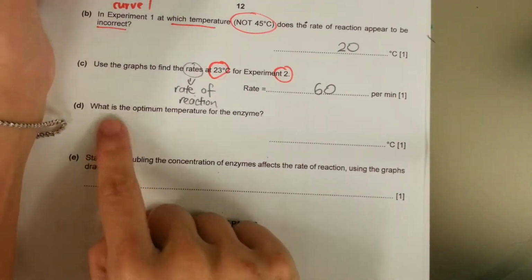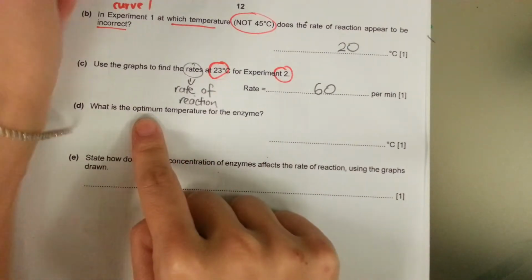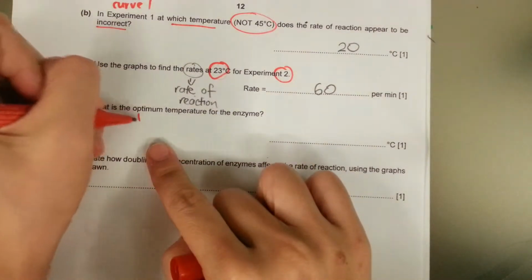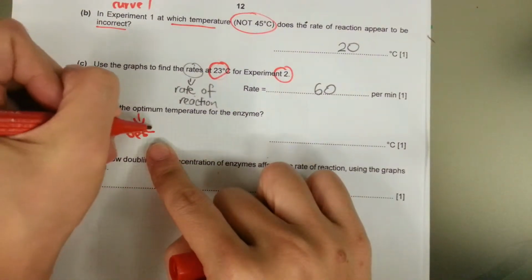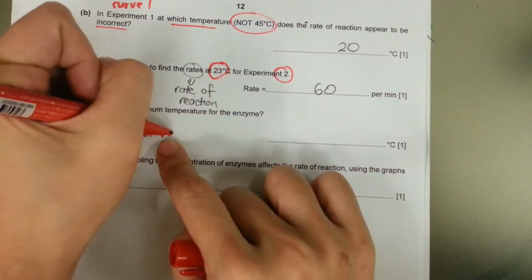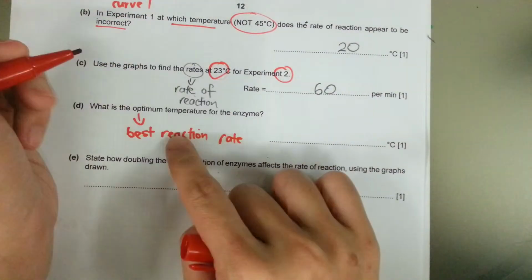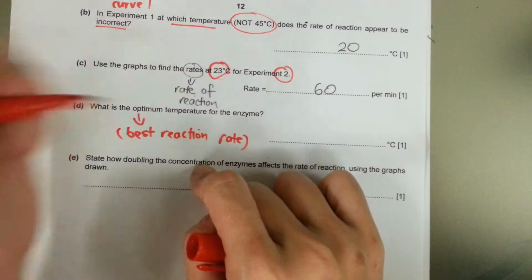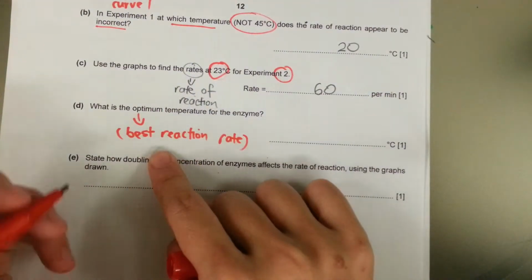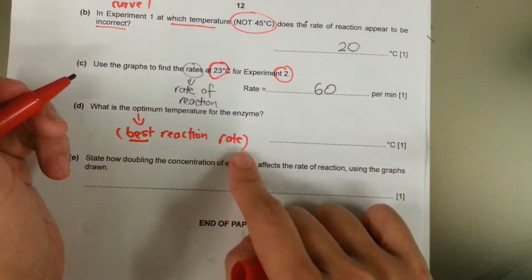Next question. What is the optimum temperature of the enzyme? Now what is optimum? Optimum refers to the best temperature, but in this case it's the best reaction rate temperature for the enzyme. You may want to write this down on your question paper so you can remember. It's referring to the best temperature where the reaction rate takes place.